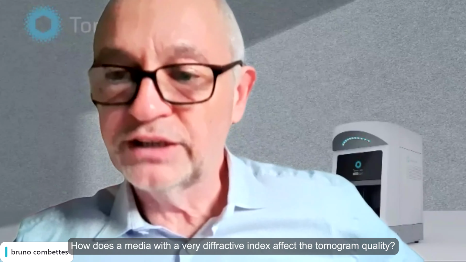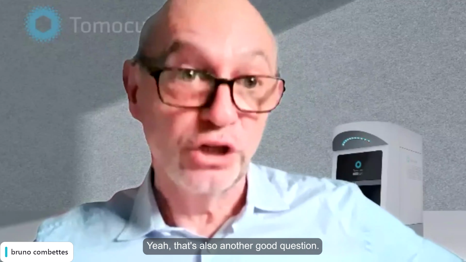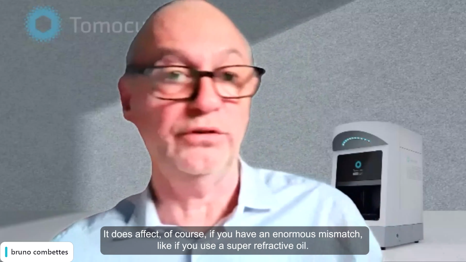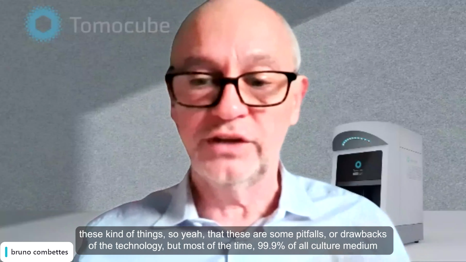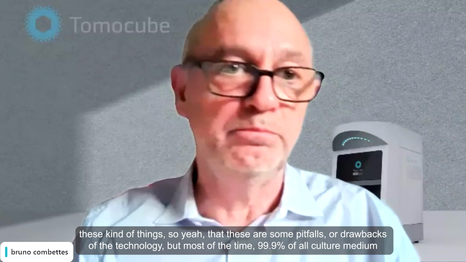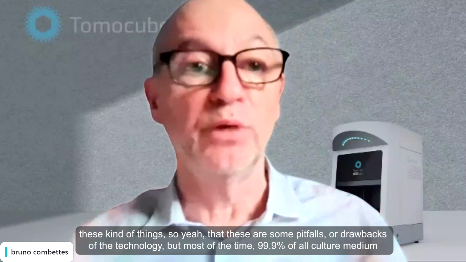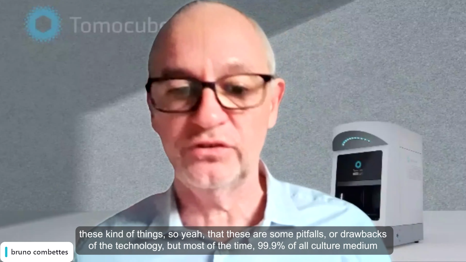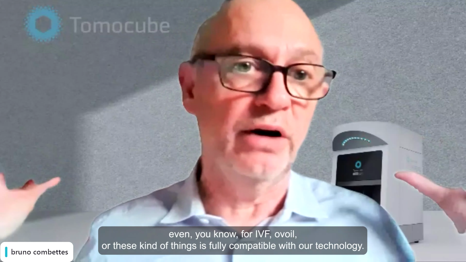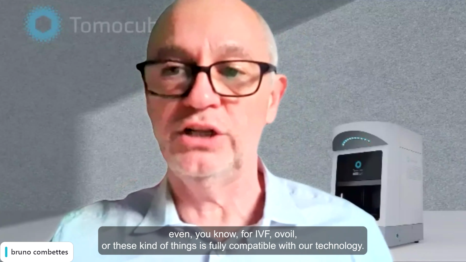How does a medium with a very high refractive index affect the tomogram quality? Yeah, that's also another good question. It does affect, of course, if you have an enormous mismatch, like if you use a super refractive oil, these kinds of things. So these are some, let's say, pitfalls or drawbacks of the technology. But most of the time, let's say 99.9%, all culture media, even for IVF, the ovoid or this kind of thing, is fully compatible with our technology.